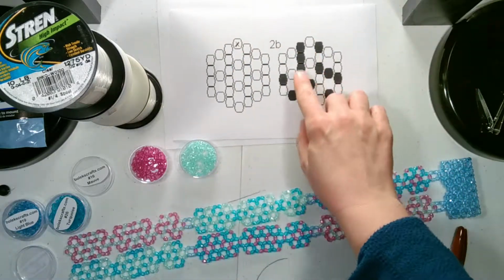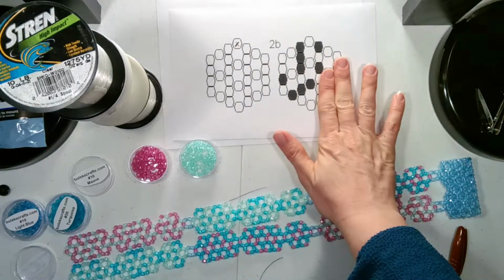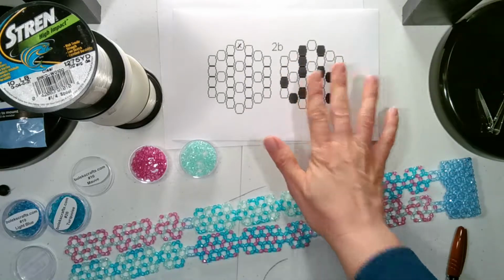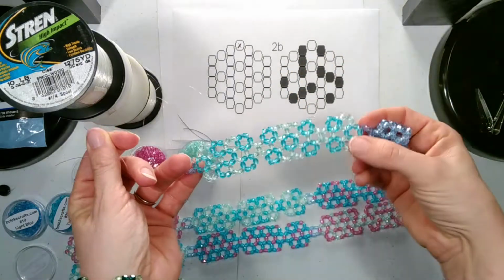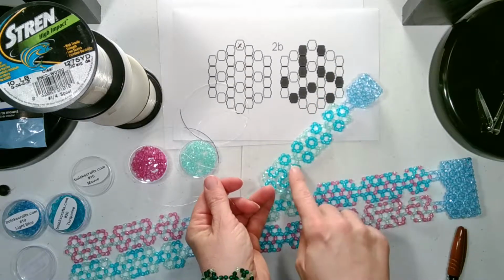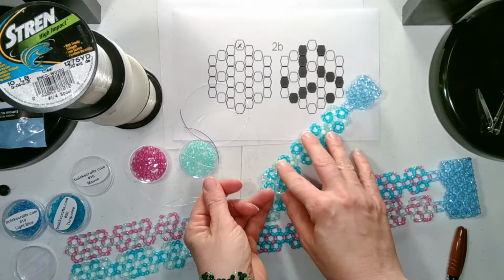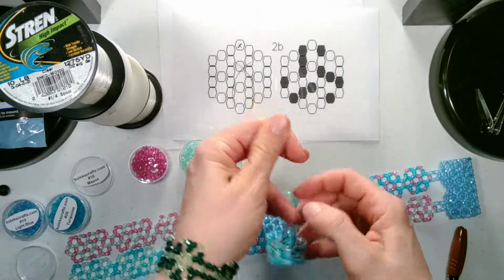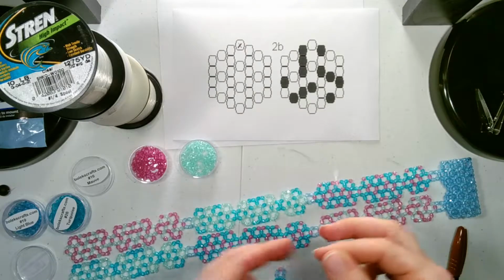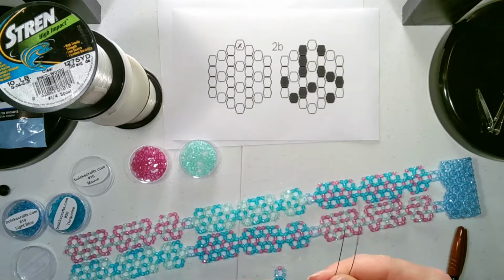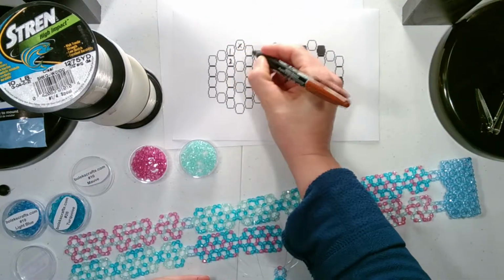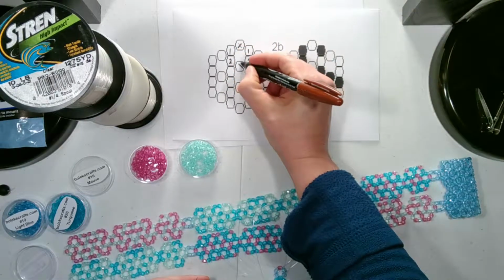Now, as you can see, this design is different on both sides, so as we bead this, we'll need to be careful which side we're on. But as the previous ones were all the same on both sides, at this point we don't need to worry about whether we're flipping these the wrong way. It's only this new section that we're going to have to be careful as to where we are in the pattern. So we're going to add 1, 2 to each and cross.